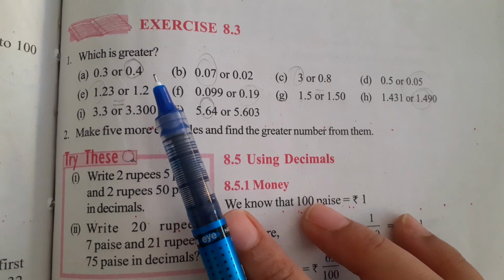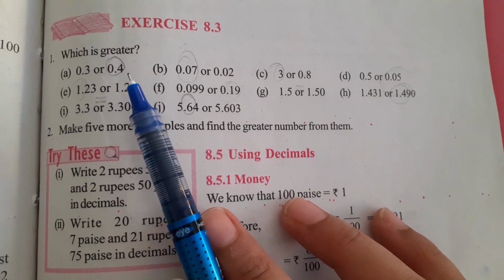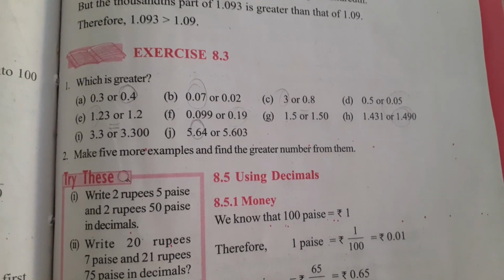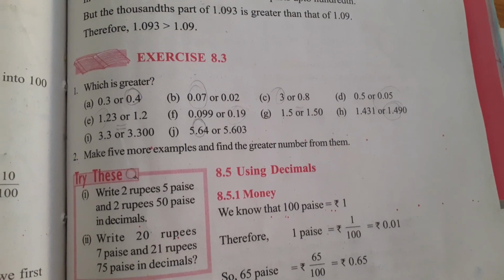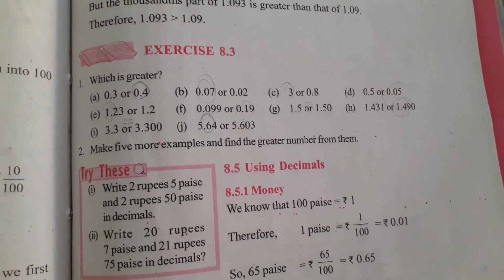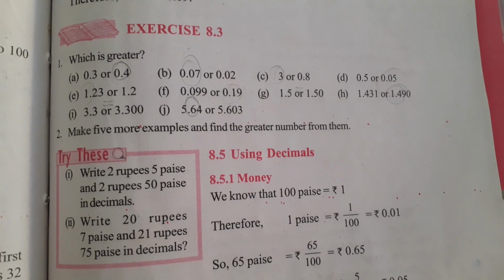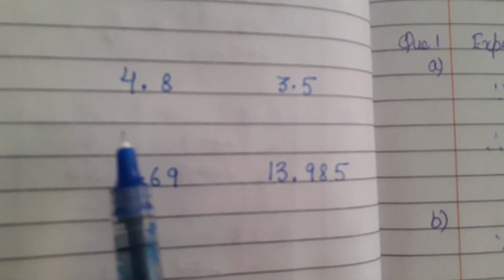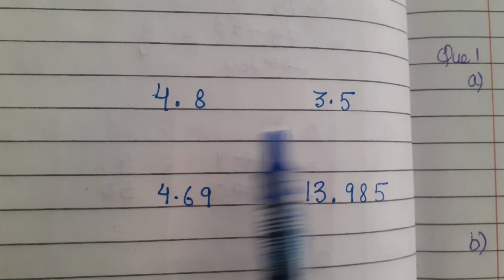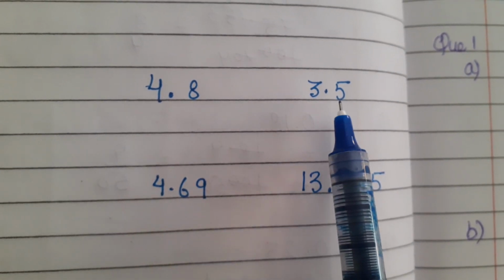Here we have to compare between the decimal numbers. So before comparison I would like to tell you about like decimals and unlike decimals and how to compare the decimal numbers. Suppose, beta, these are the decimal numbers I have given you. In these decimal numbers you have to tell me whether these are like or unlike.